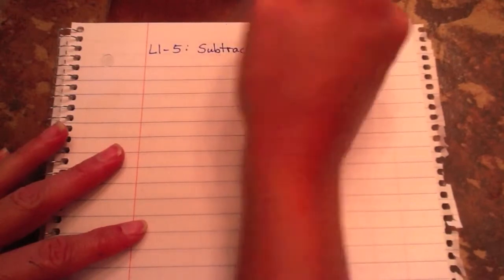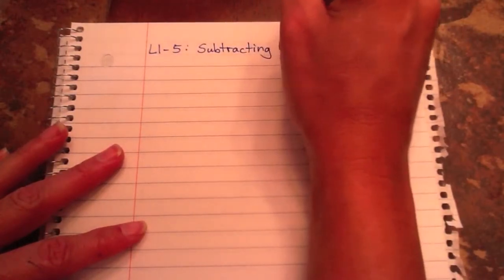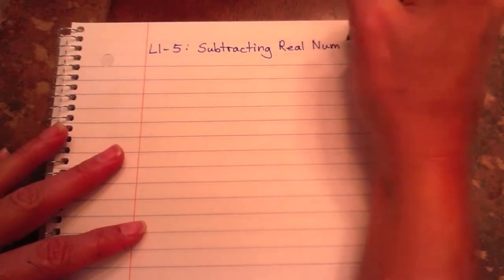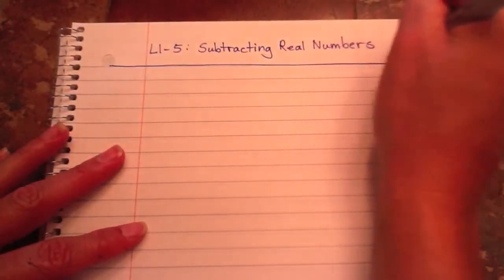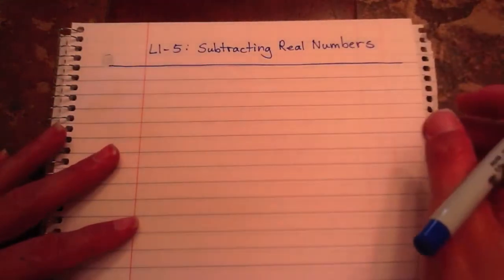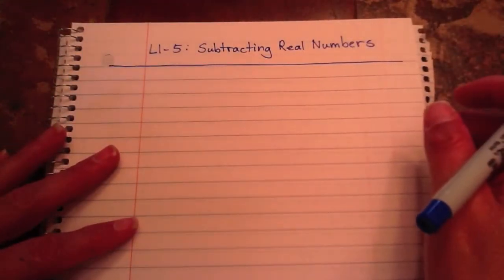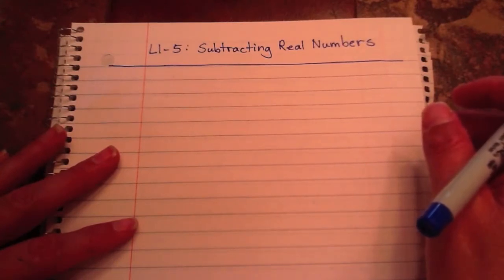Alright, this is lesson 1-5, subtracting real numbers. And again, I'm going to go through this fairly quickly because I know most of you have seen it and you should be pretty good at it. So this is more of a review, and then tomorrow you'll have an opportunity to work with me on it and ask any questions that you have. But it's very similar to lesson 1-4 with the rules.